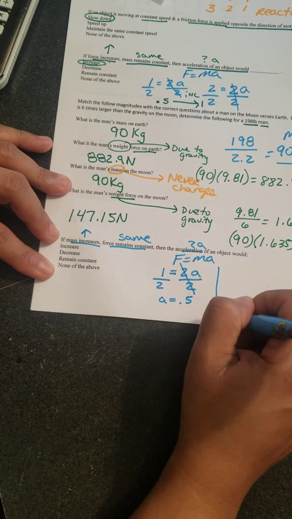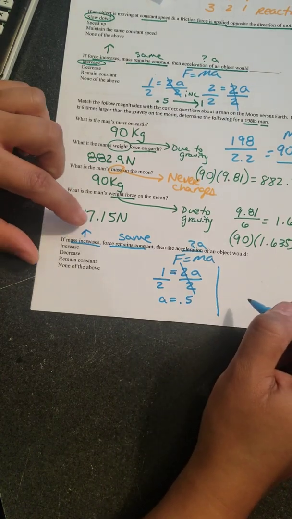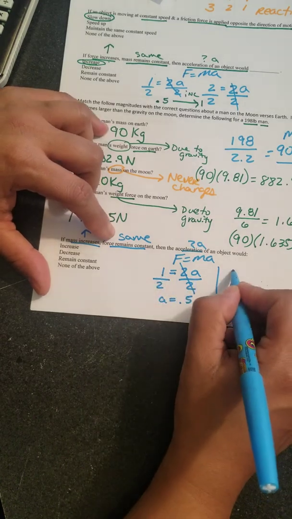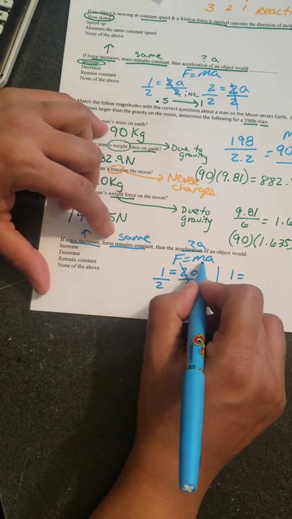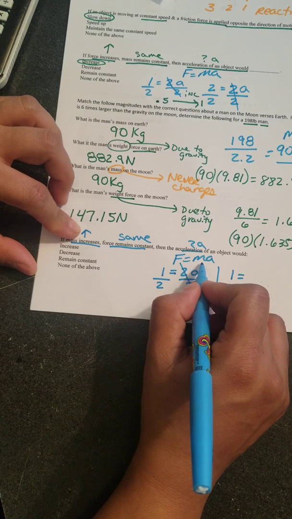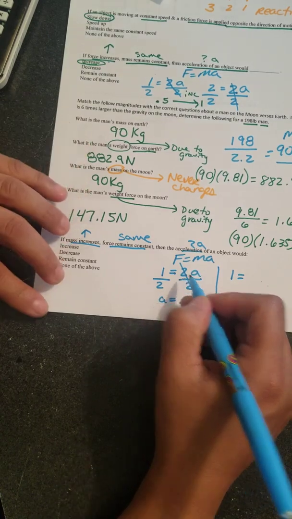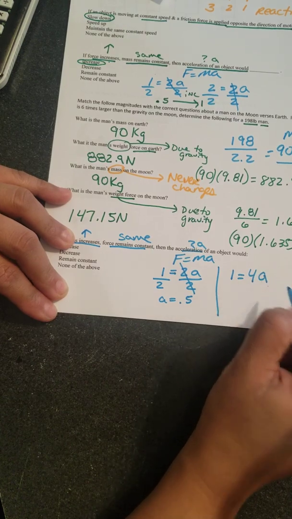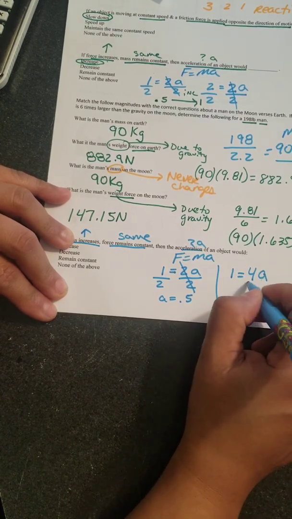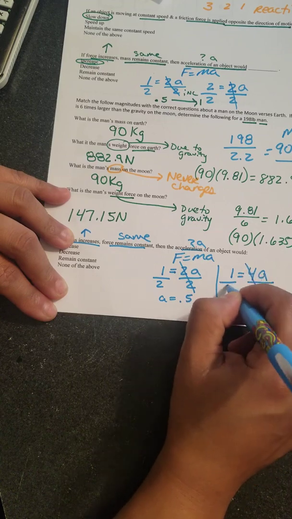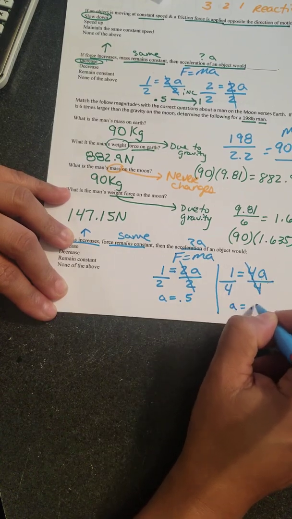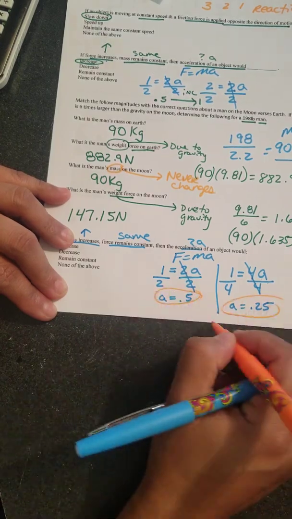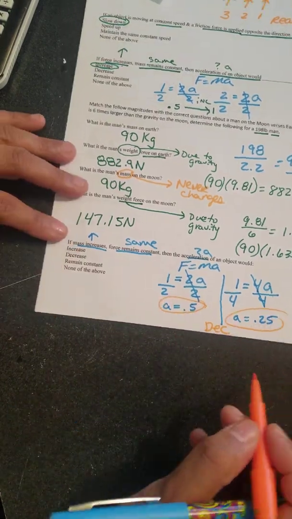Now what happens here if I do the changes? For force, let's keep it the same. If it's 1, let's keep it 1. For mass, let's increase it. Originally it's 2, so let's just double it to 4. And then a is still my unknown variable. Divide by 4, divide by 4, a equals 0.25. So what happened between the two numbers? They decreased.